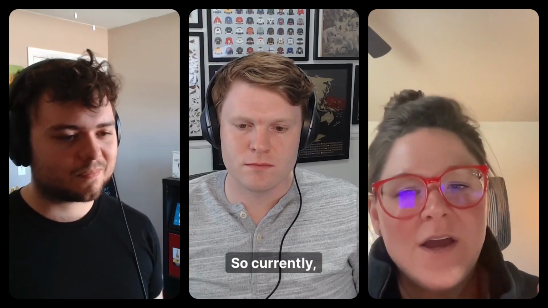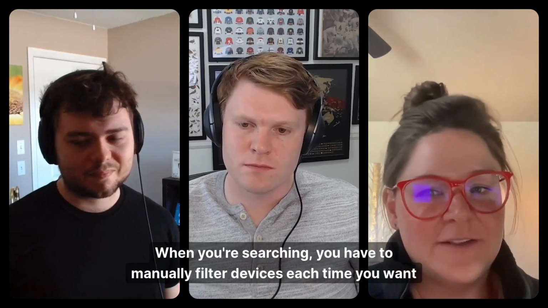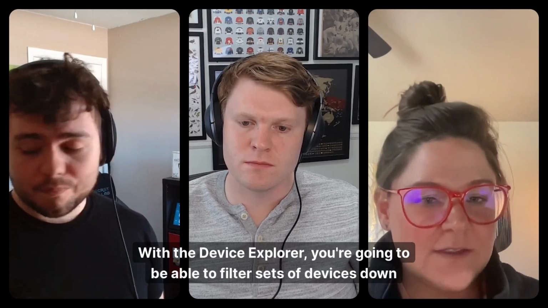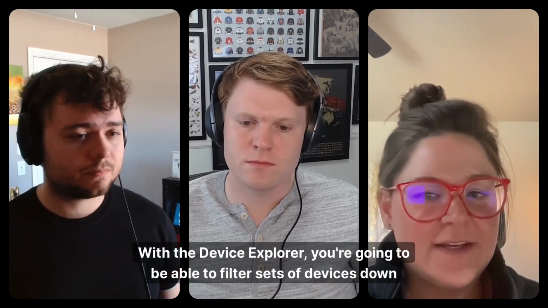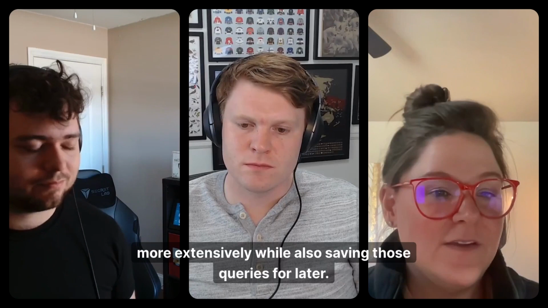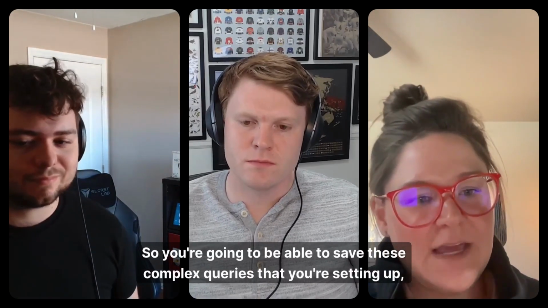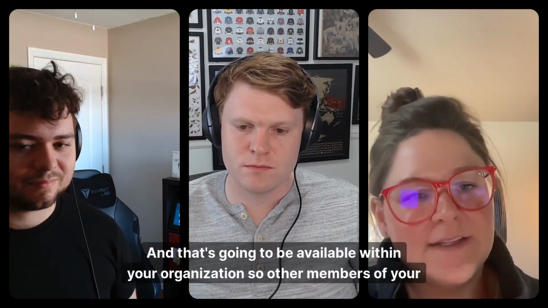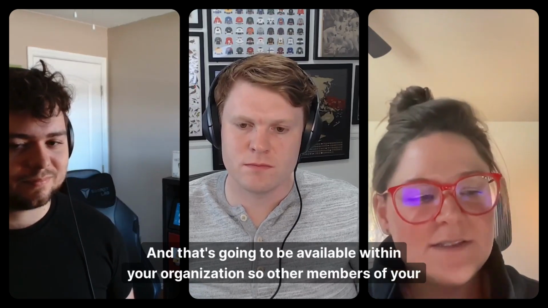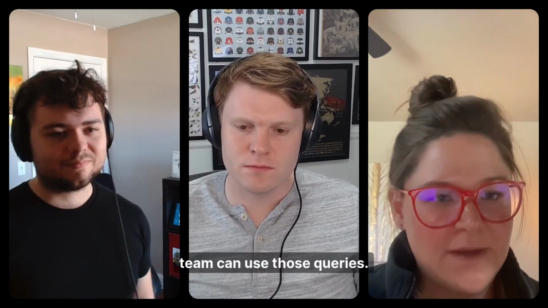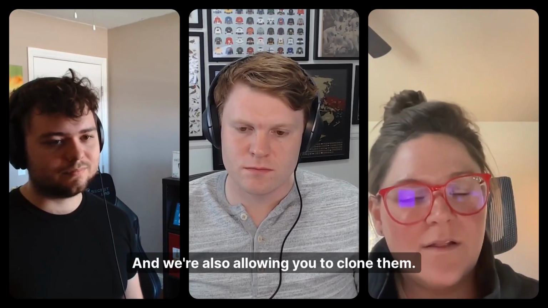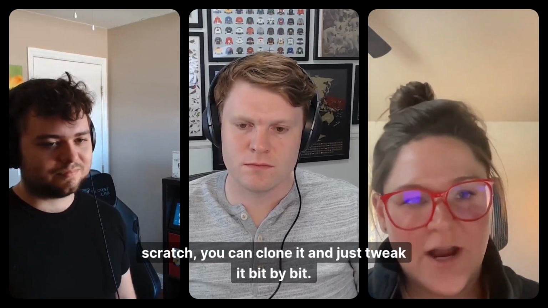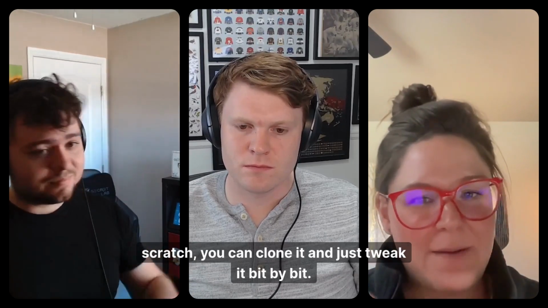So currently, when you're searching, you have to manually filter devices each time you want to export or view a set of devices. With the Device Explorer, you're going to be able to filter sets of devices down more extensively while also saving those queries for later. So you're going to be able to save these complex queries that you're setting up, and you won't have to do it again. And that's going to be available within your organization, so other members of your team can use those queries. And we're also allowing you to clone them. So if you want to change a complex query and you don't want to create it from scratch, you can clone it and just tweak it bit by bit.